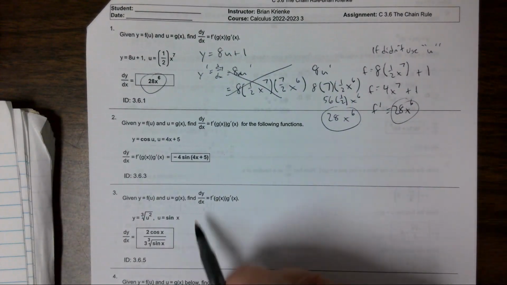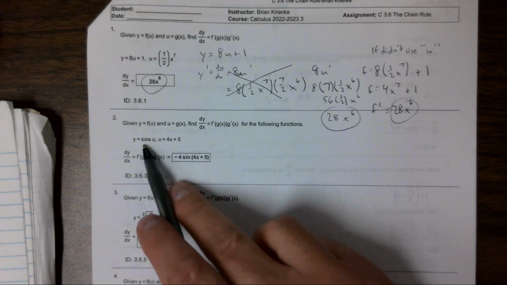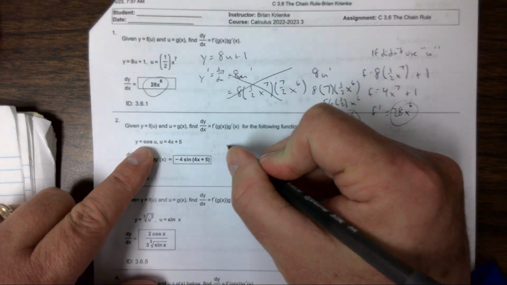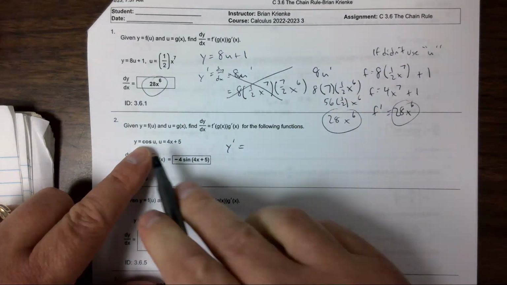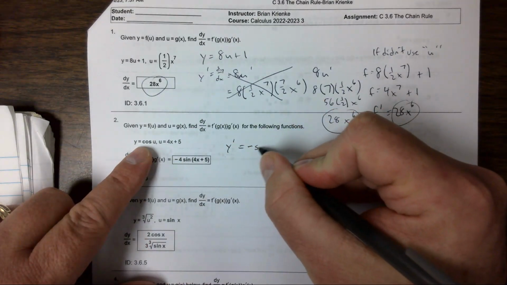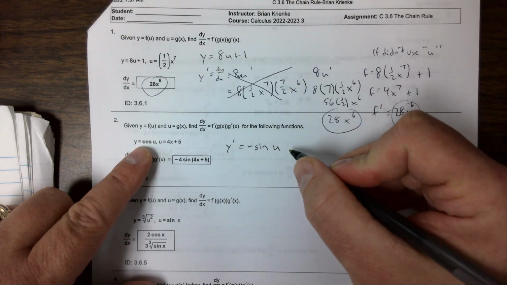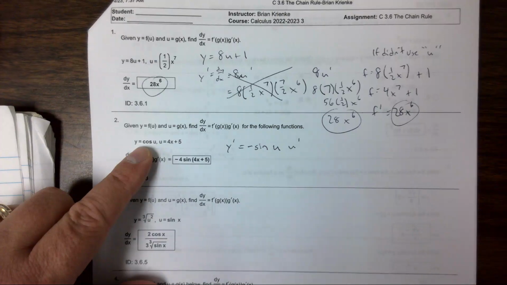All right, for our next part, you do your derivative of cosine. And the derivative of cosine is negative sine. And then we want u prime after that.